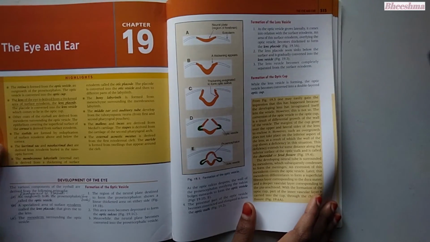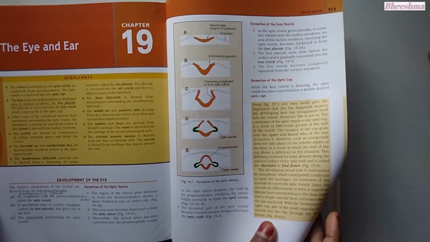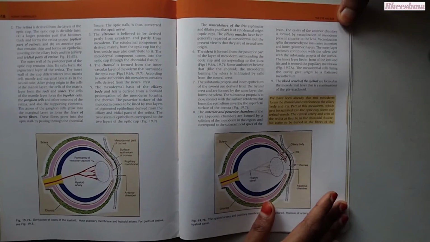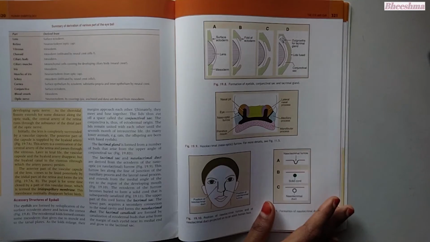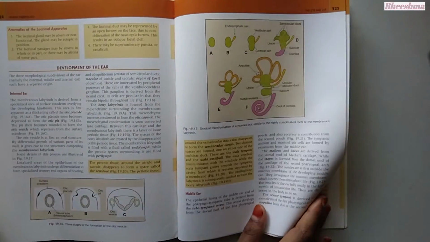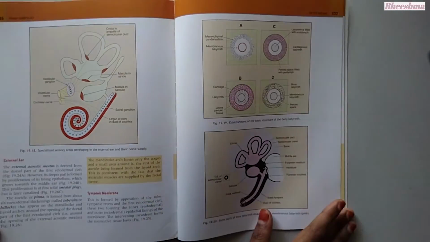Then about the last topic, eye and ear, the main development of ear. Here the main position of nasolacrimal duct, the main development of ear.